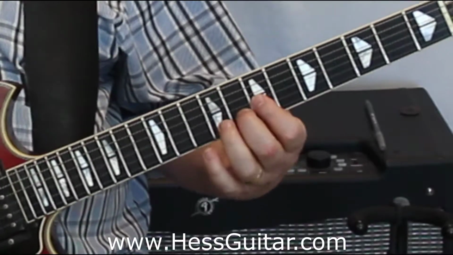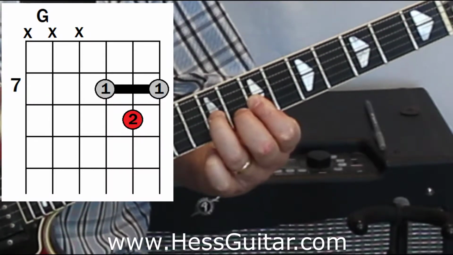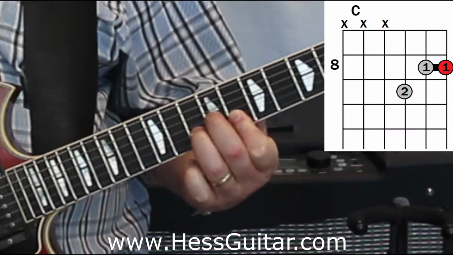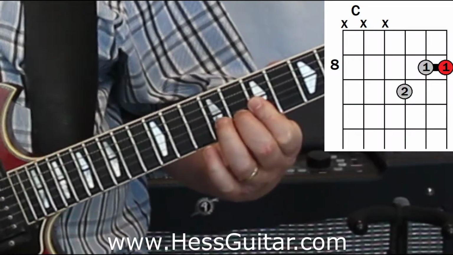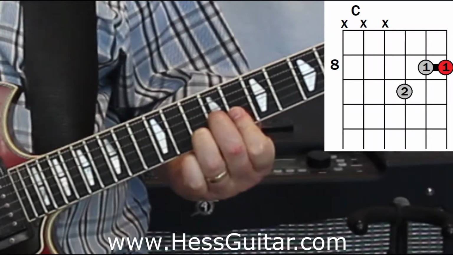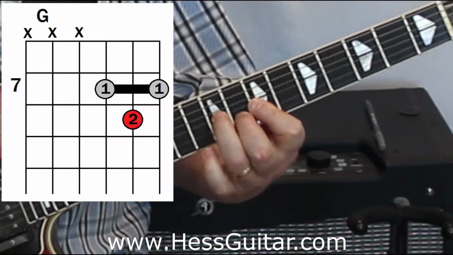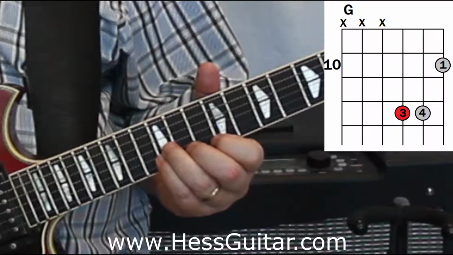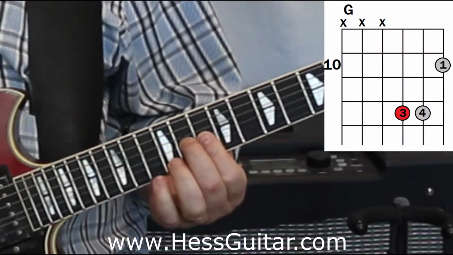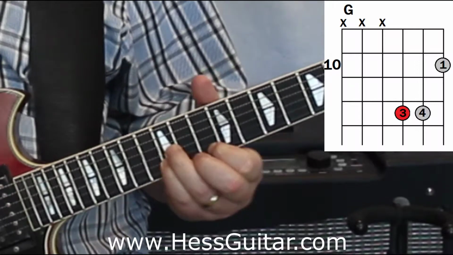So we go up here. Right, there's our G. Now where is our C? Well, it's here. And then back to the G. Now the D. Okay, same thing up here on the G. To the C. To the D. Back to the G. All right. Now remember, with these triads, you can also utilize these notes in your soloing, okay?